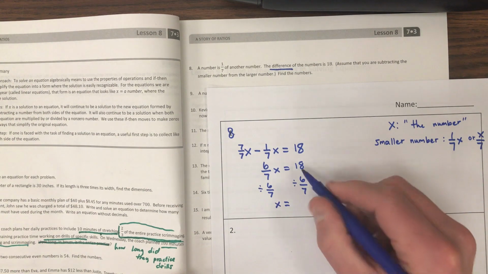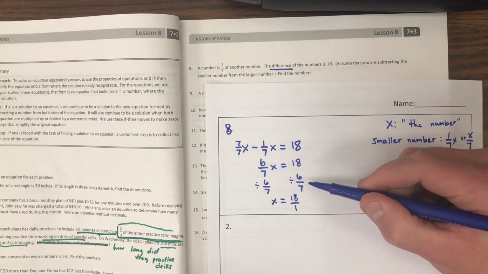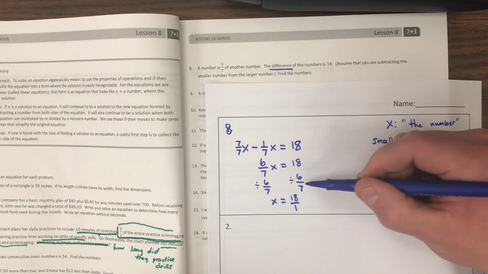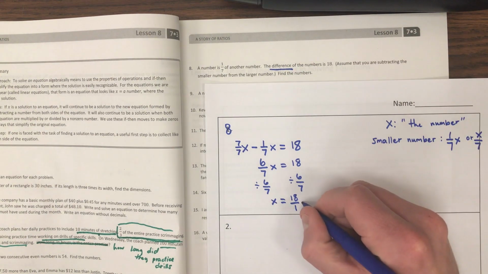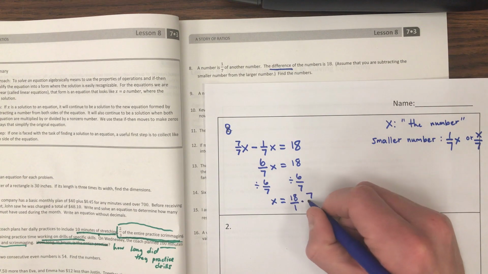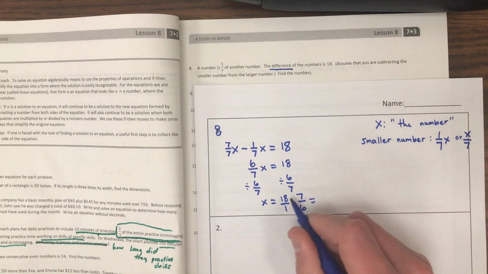And x is going to equal 18 divided by 6/7. But I'm going to write this as a keep change flip. 18 is the same as 18 over 1. Divided by 6/7, that's the same as multiplying by its multiplicative inverse, 7/6.